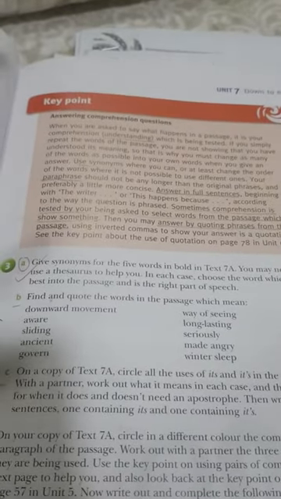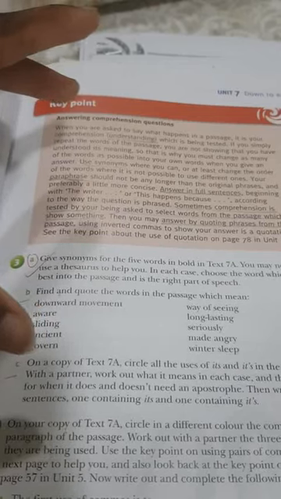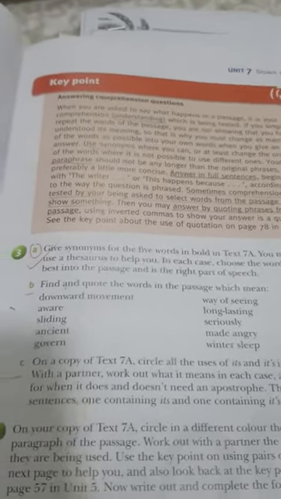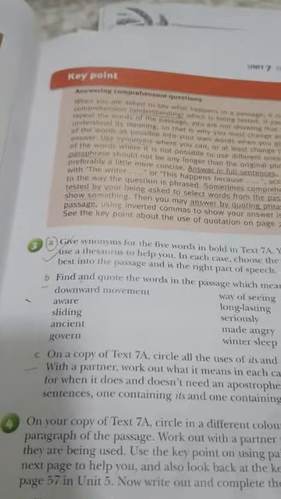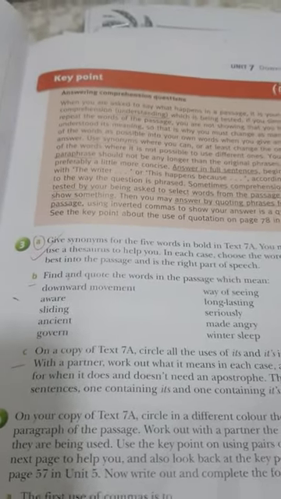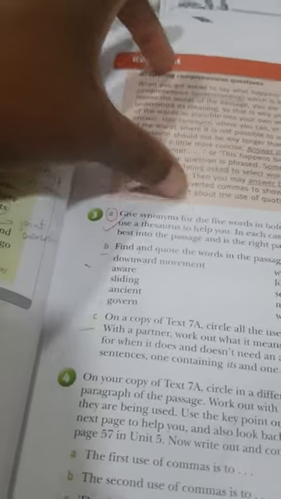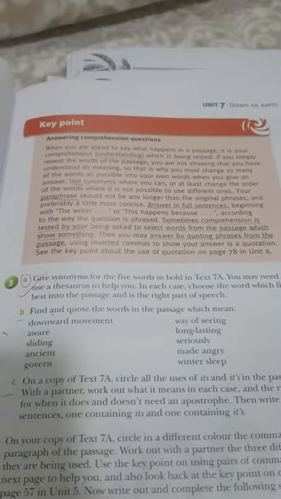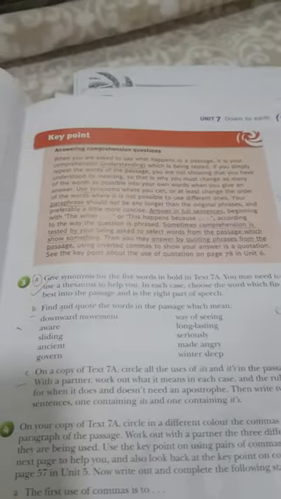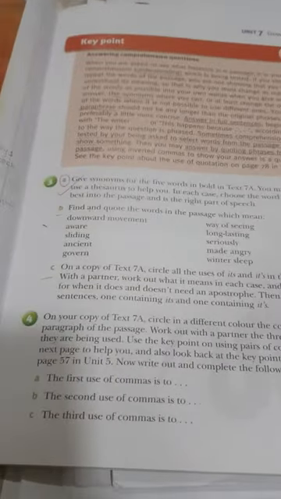Okay, now after this, I want you to answer exercises 3 and 4, questions 3 and 4 in your copybooks. Okay, this is as a way of practicing to see if you've understood the key point here on answering comprehension passages. And also, that should be questions 2, 3, and 4, please. Okay, answer questions 2, 3, and 4. Questions 2, 3, and 4 have relationship with text 7a. All right, so get to work. Good luck.